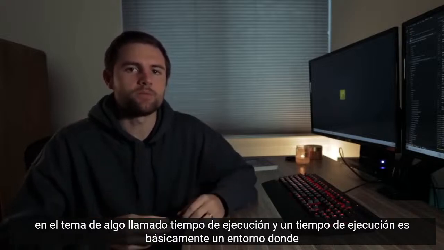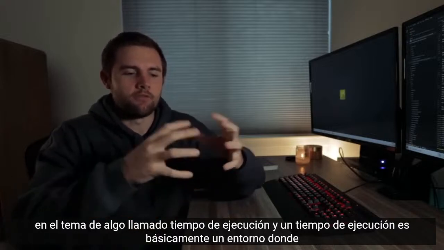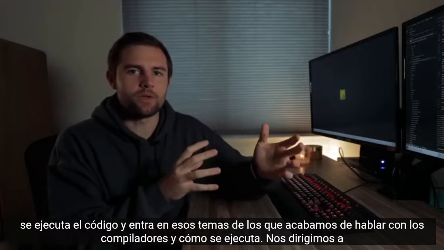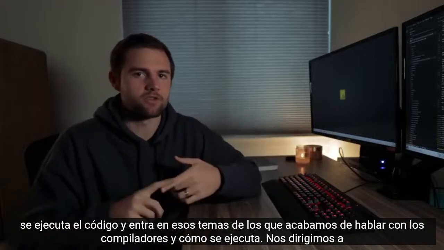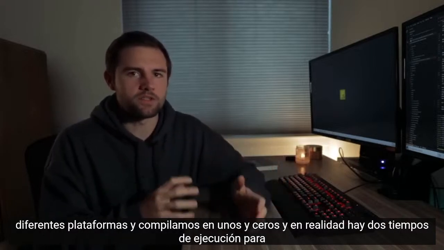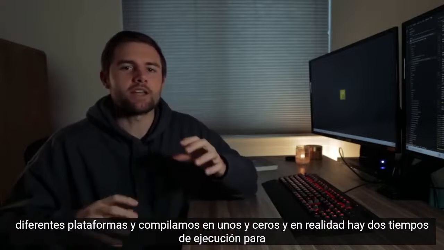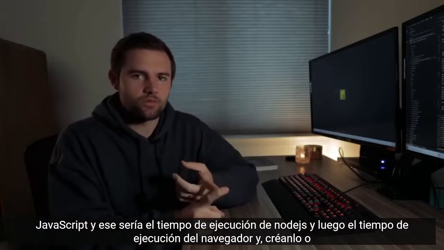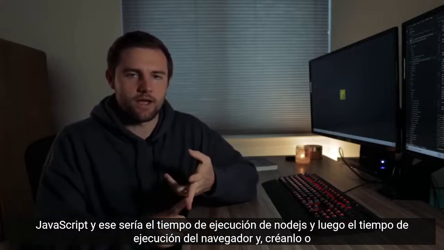And a runtime is basically an environment where code is run, and it gets into those topics that we just talked about with compilers and how do we target different platforms and compile down to ones and zeros. And there's actually two runtimes for JavaScript, and that would be the Node.js runtime and then the browser runtime.